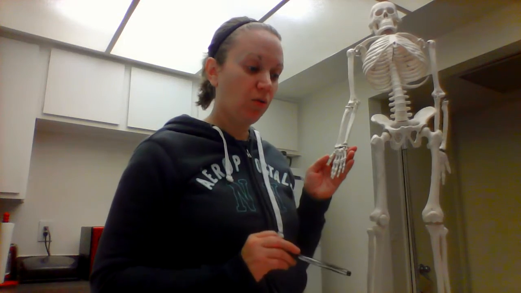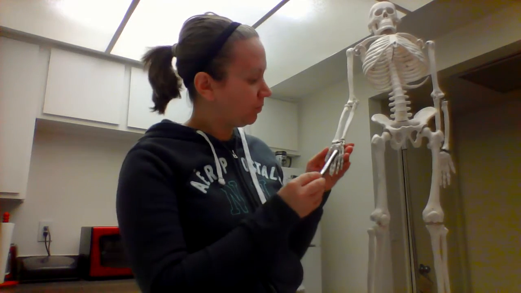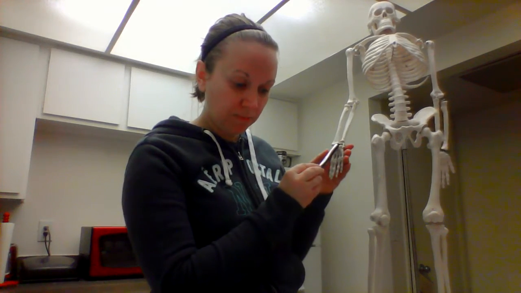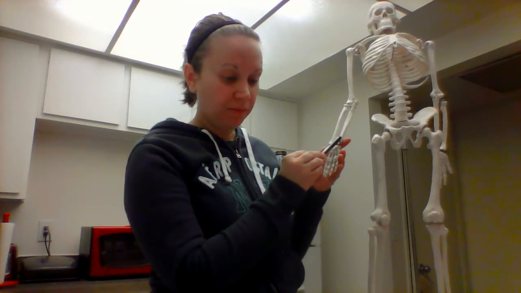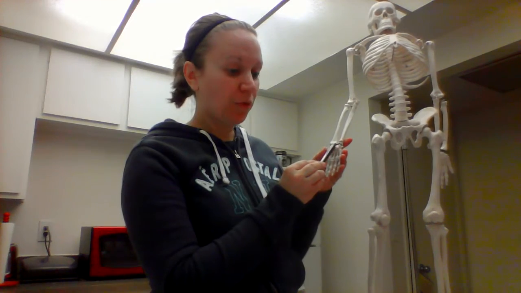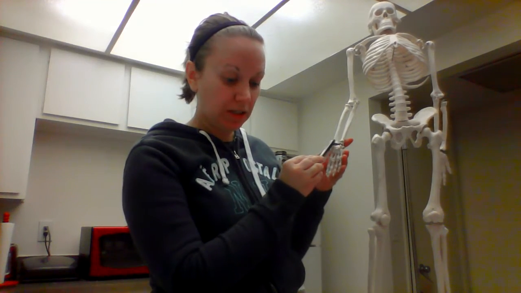Which bones form the wrist joint with what forearm bone? So we have the lunate bone that is here, and it is connected to the ulna. And then we have the scaphoid, and it is connected to the radius.